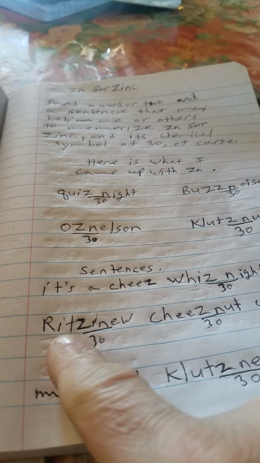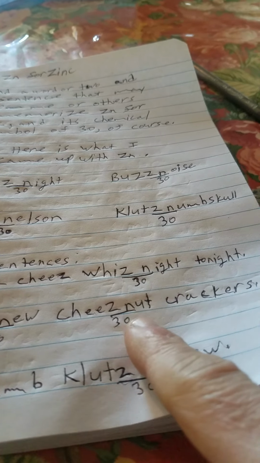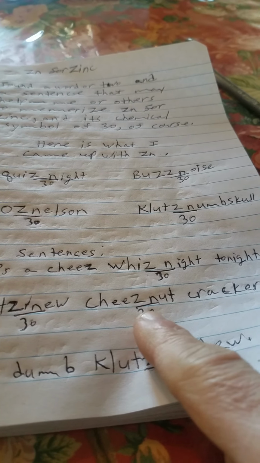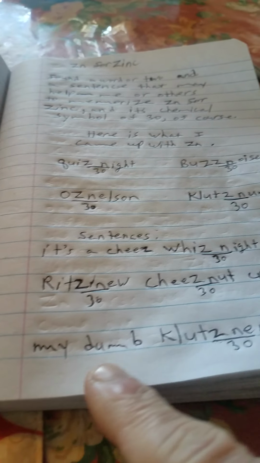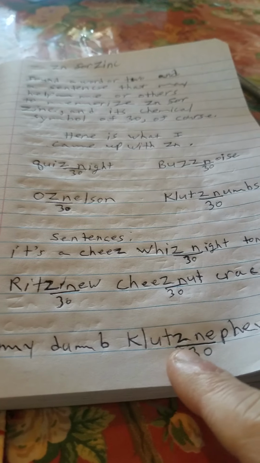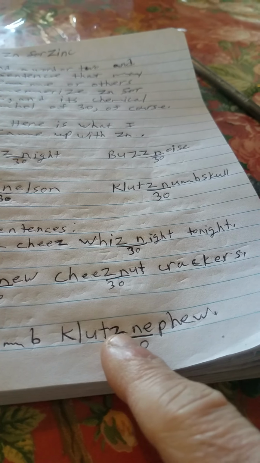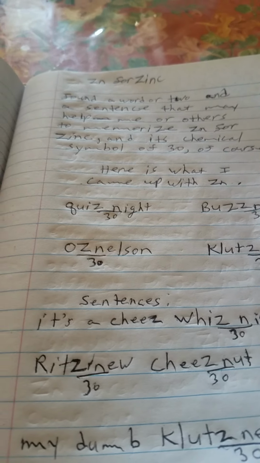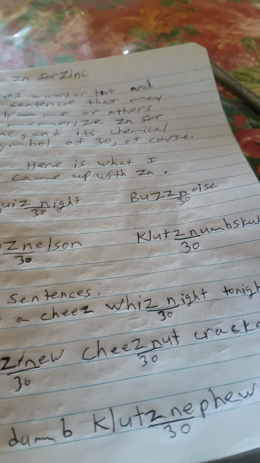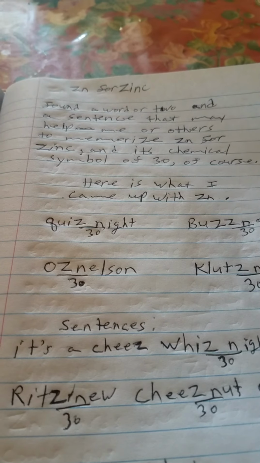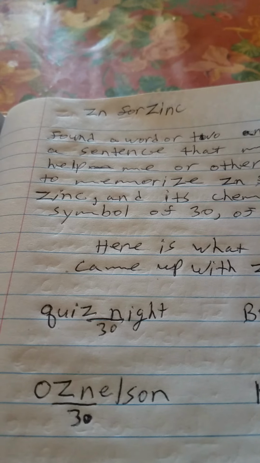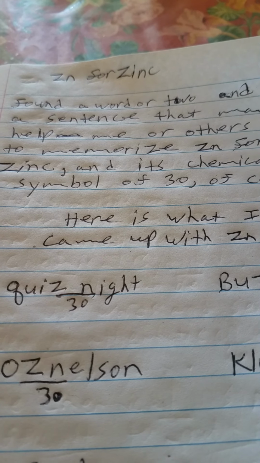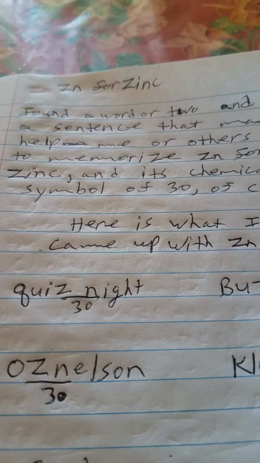Zn. Cheese nut crackers. You see the cheese nut? Zn. My dumb klutz nephew. Zn. I'm going to write this all down in the description box below, so you too may want to memorize these examples or mnemonic devices for remembering that Zn is for zinc with an atomic number of 30.